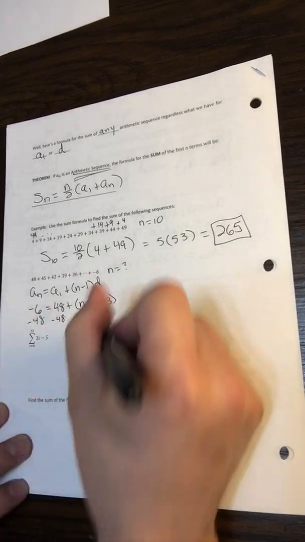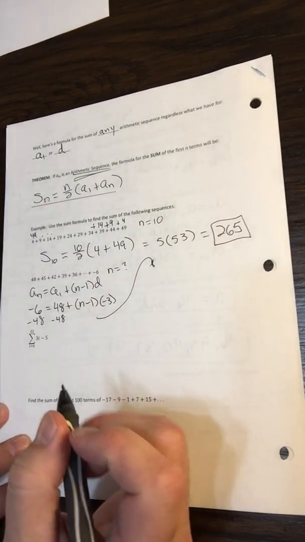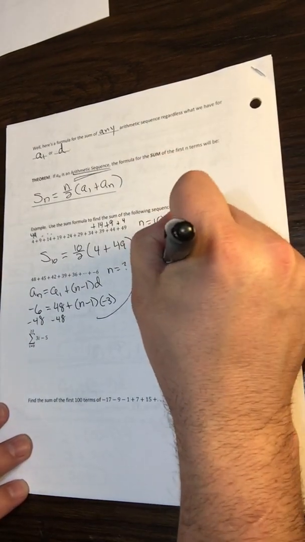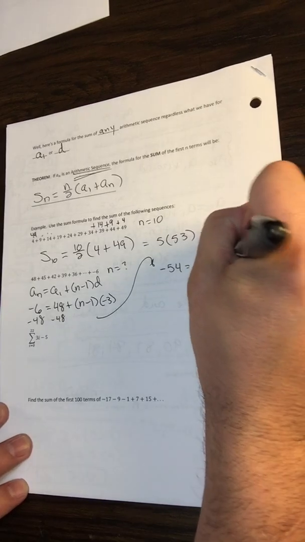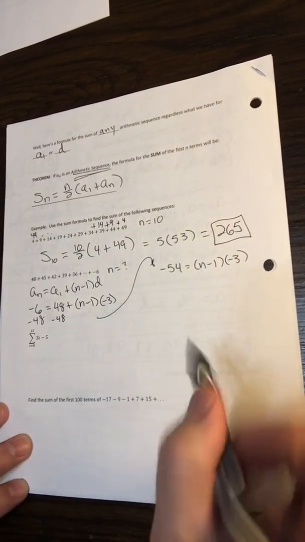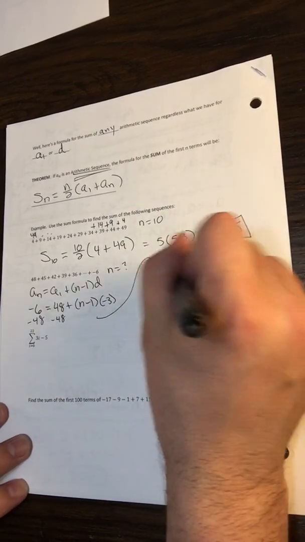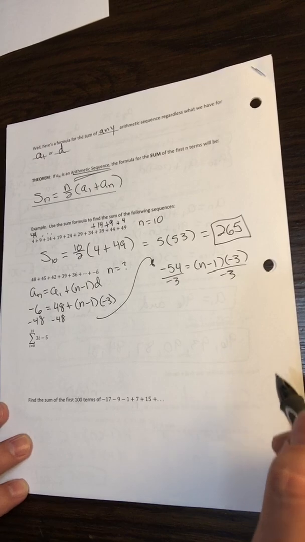I'm just going to keep moving things away. So let me go back up to the top here. Negative 6 minus 48 is negative 54, I think. Negative 54 is equal to n minus 1 times negative 3. Well, again, I'm not going to distribute that. I'm just going to divide by negative 3 to get rid of it. Divide by negative 3. Negative 54 divided by negative 3.